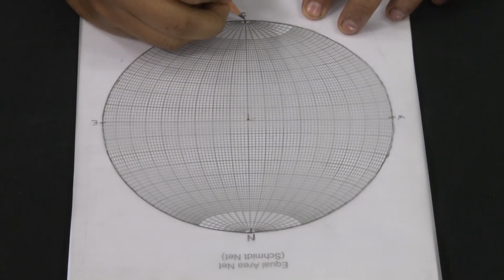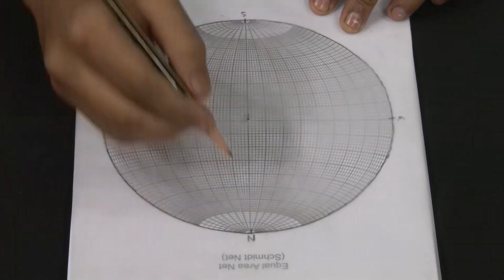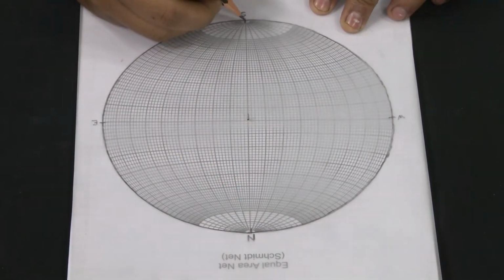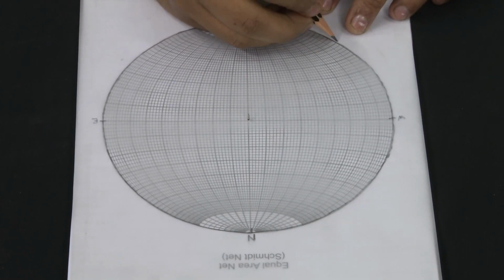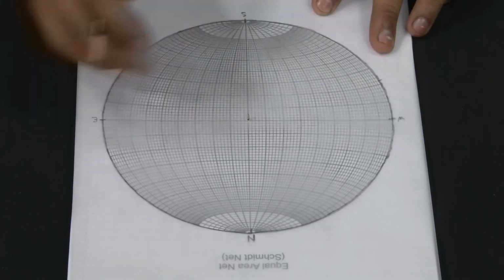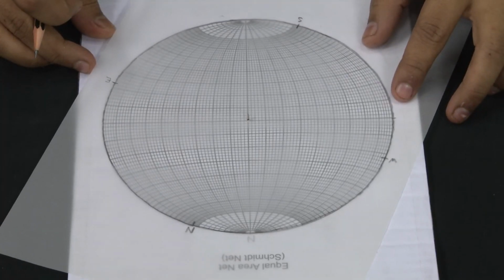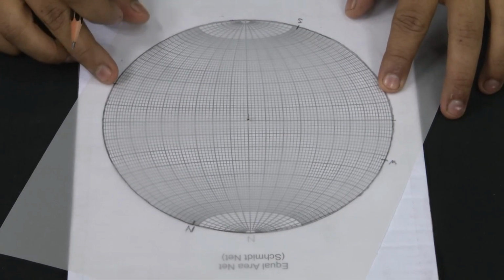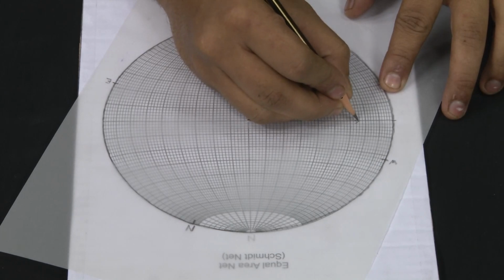So, we will first plot the first pole. The first pole is 27 degree towards 248 degree. So, we will first determine the 248 degree. Here is the north mark, and the south corresponds to 180 degree. So, 248 degree will be 190, 200, 210, 220, 230, 240, 248. As Saqib has already said in many examples, we will take the angle on the east west line and measure the angle, which is 27 degree. So, this corresponds to 27 degree.